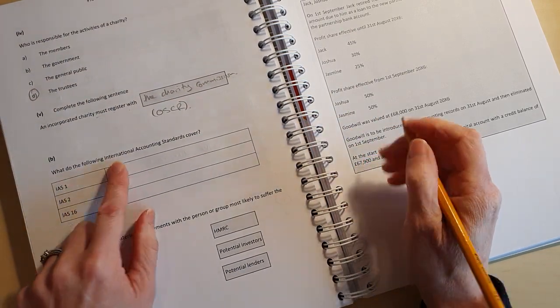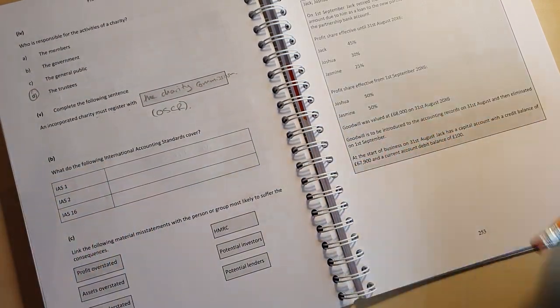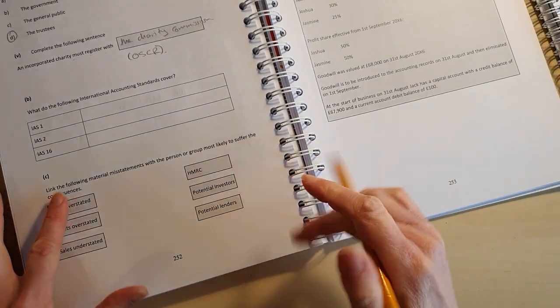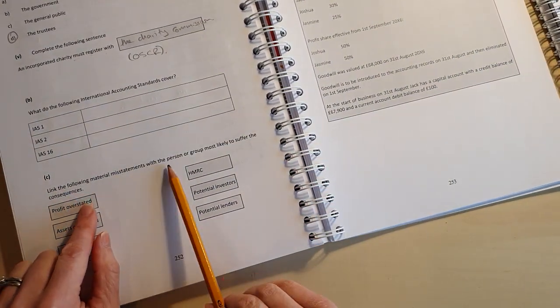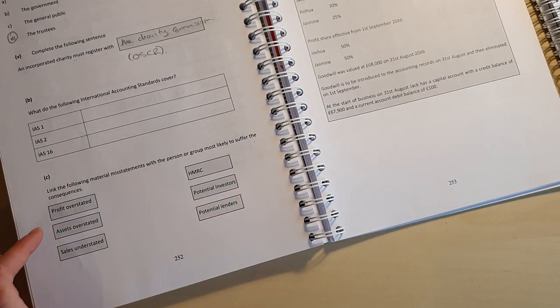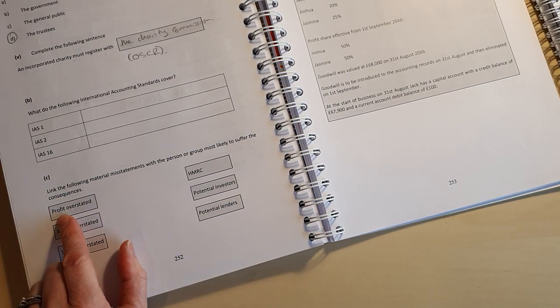What do the following international accounting standards cover? Not a clue. Material misstatements, which person or group is most likely to suffer the consequences? Profit has been overstated.